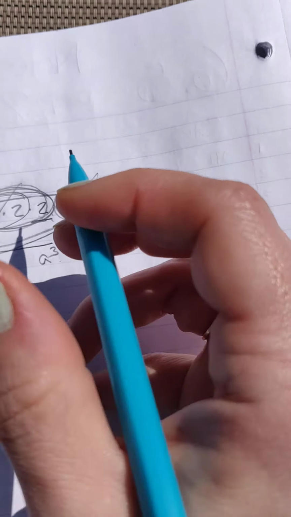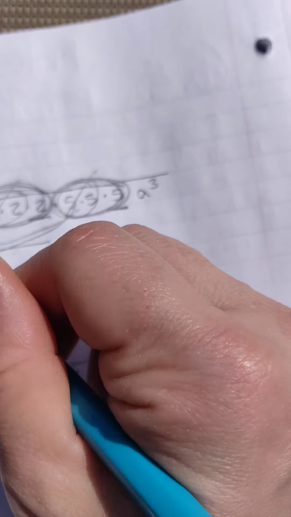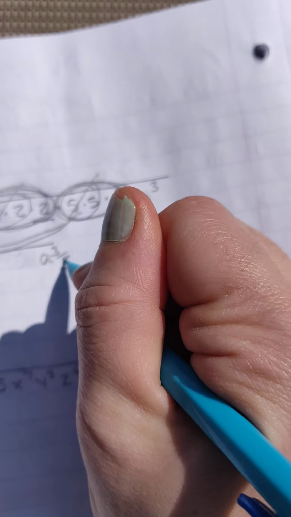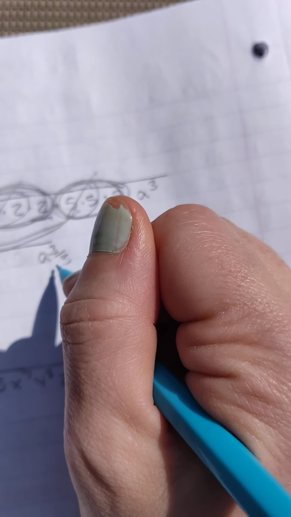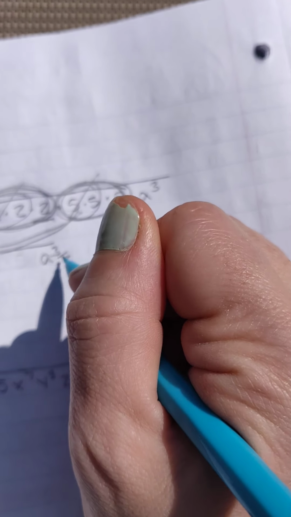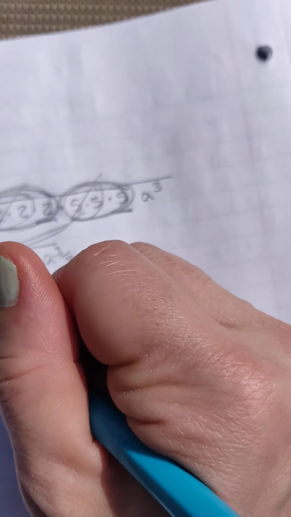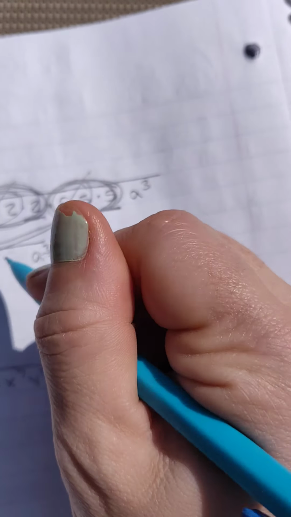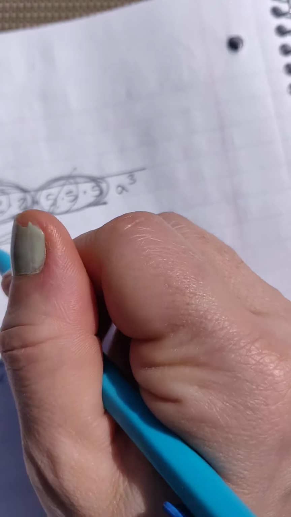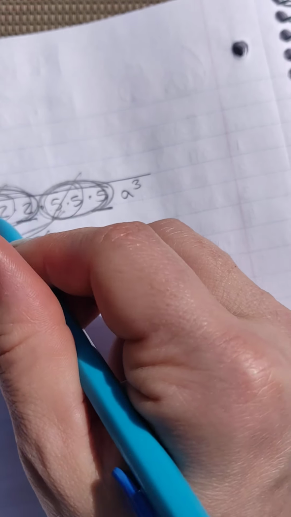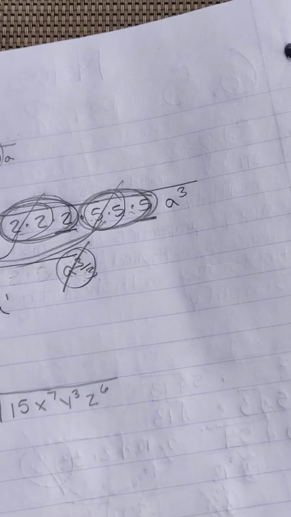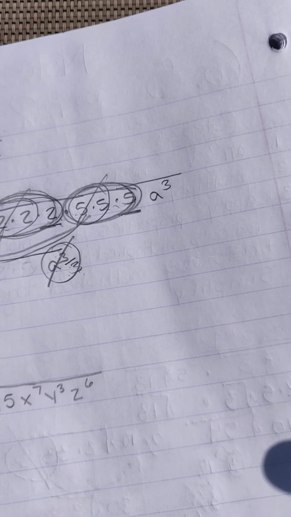And then since that's the third, I can divide that by 3. A to the third divided by 3, 3 divided by 3 is 1. So I have a to the first power. And there's nothing left under the square root because the numbers went away and so did the letter. All right.